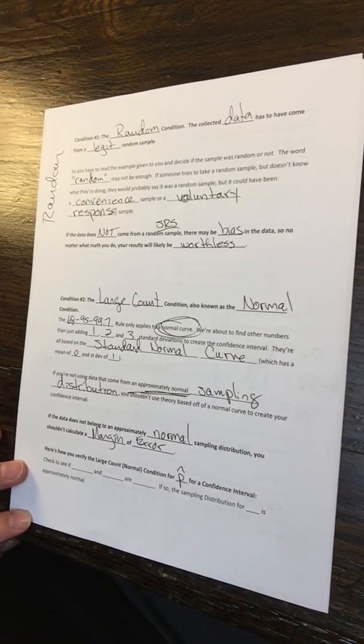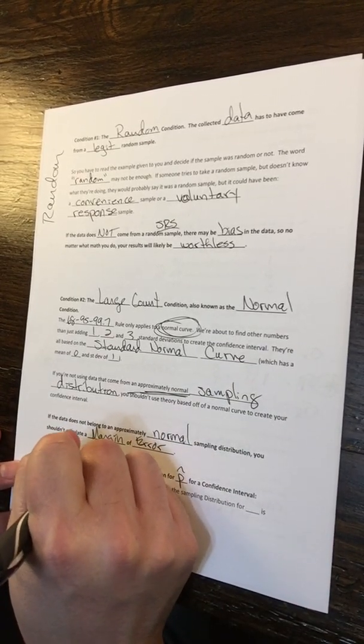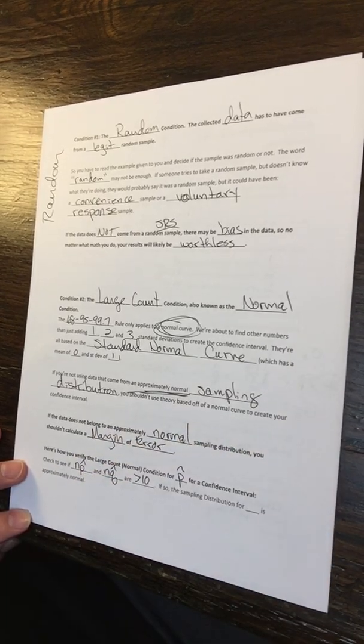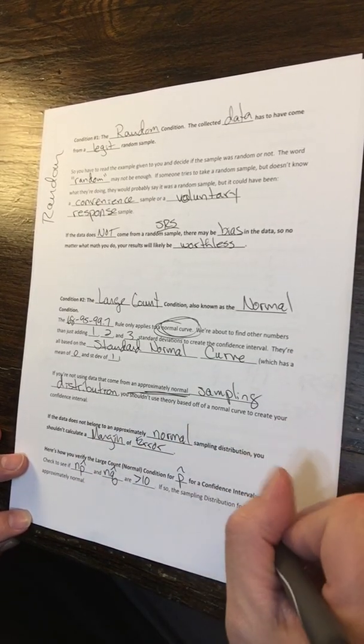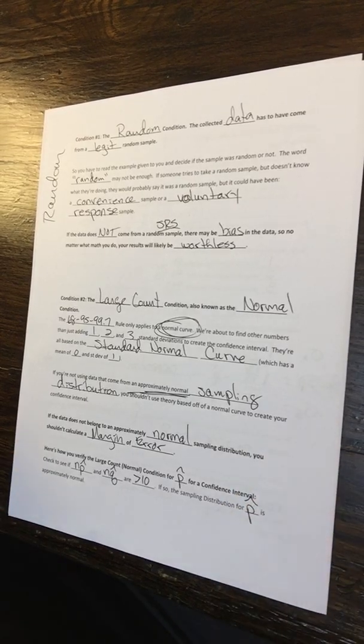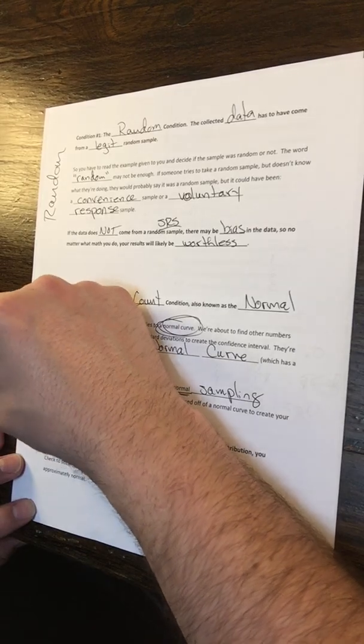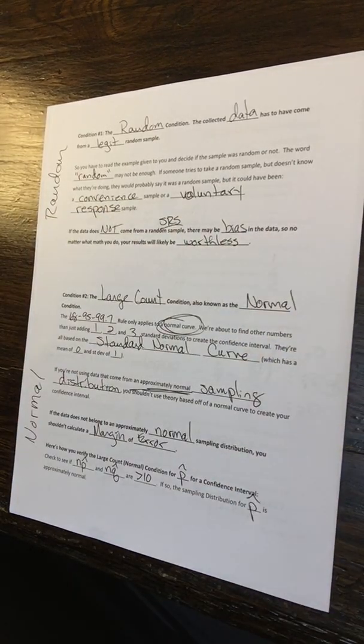Fortunately, you guys have already done this. You check to see if n times p hat and n times q hat are greater than 10. If so, the sampling distribution for p hat is approximately normal. This will be known as the normal condition. We have a random condition, we have a normal condition.